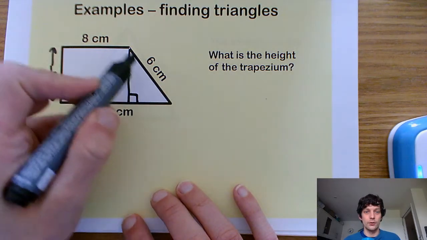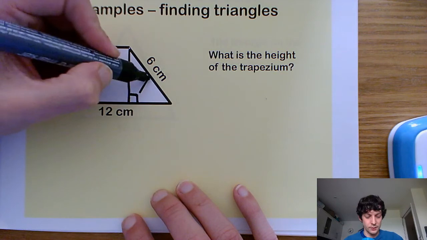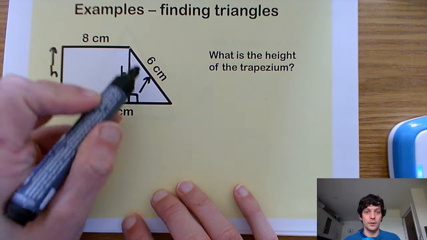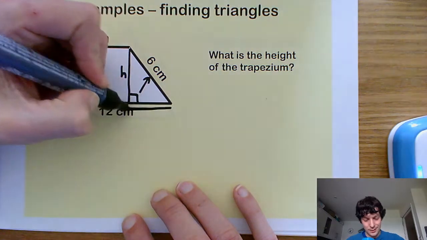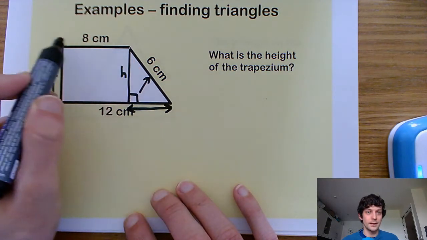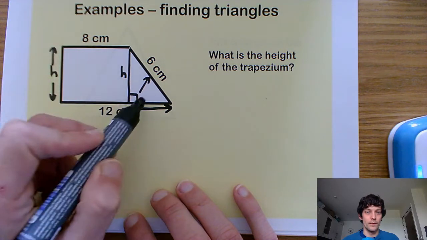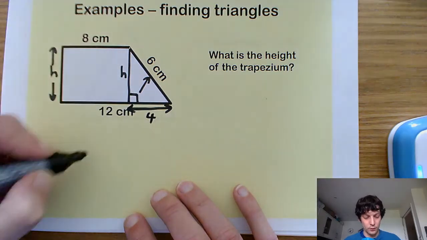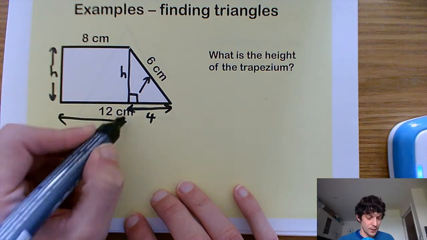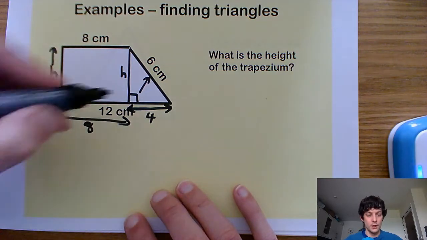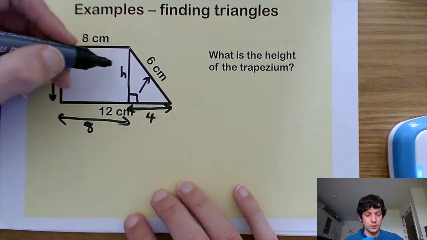So I've got a right angle triangle with a hypotenuse, because that's opposite the right angle, of 6, a height that I want to find of h, and a distance along the bottom here. Well, this whole distance is 12, that distance is 8, so this distance must be the difference between them, must be 4, okay? Because this distance here I know is the same as at the top, which is 8, and 8 plus 4 makes 12. So I've got my right angle triangle.